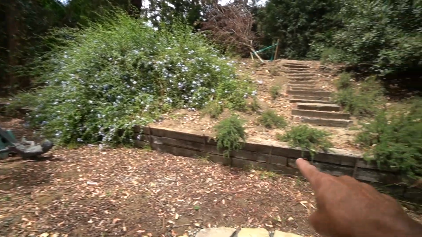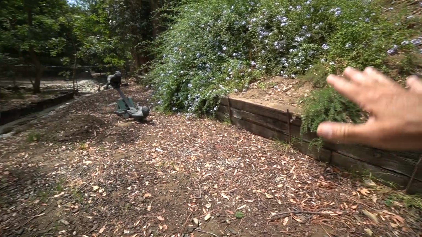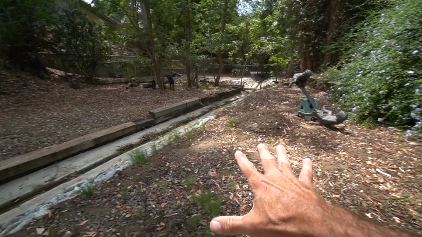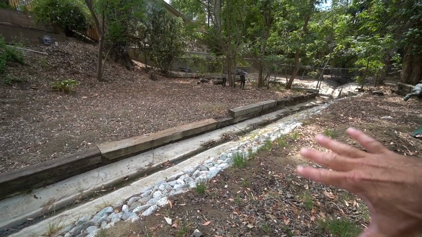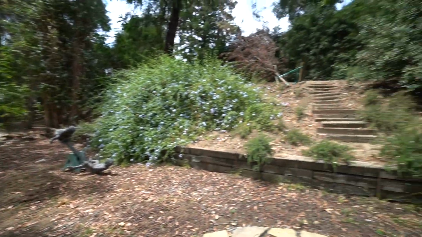So we're going to change all of this. This wall has to come out, change the stairs, make this a lot more interactive. I would also love to see everything cascade down into a small stream area in here, and then make it look like it's connected with this. Bring in some bigger boulders to make this look like it connects into this existing drainage system.